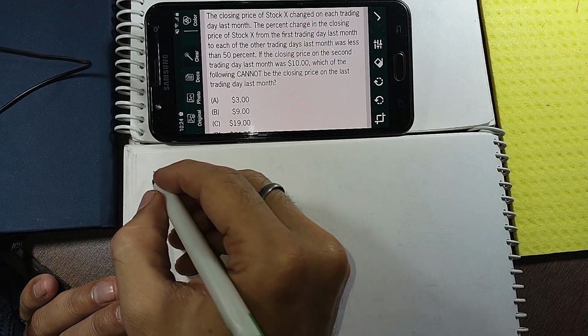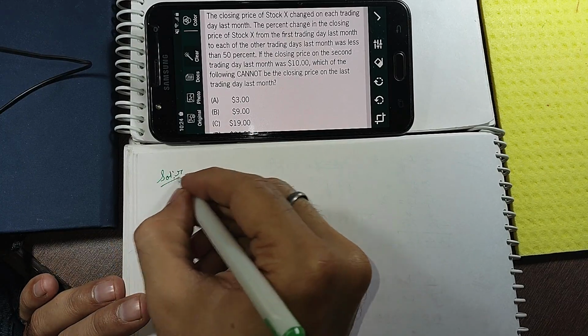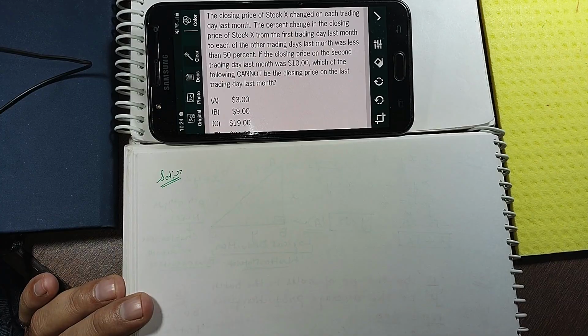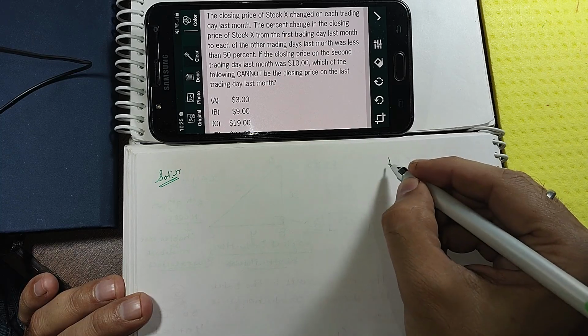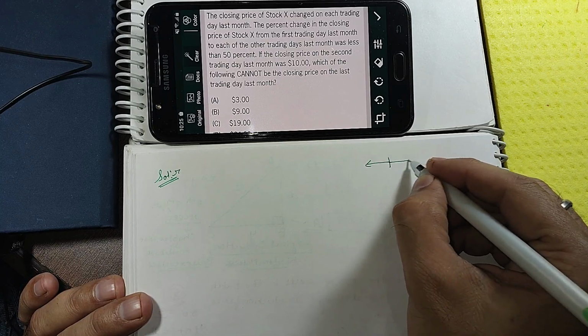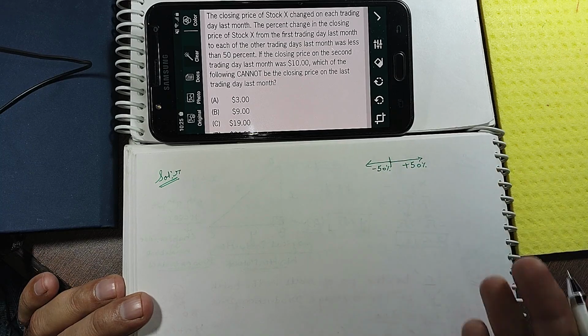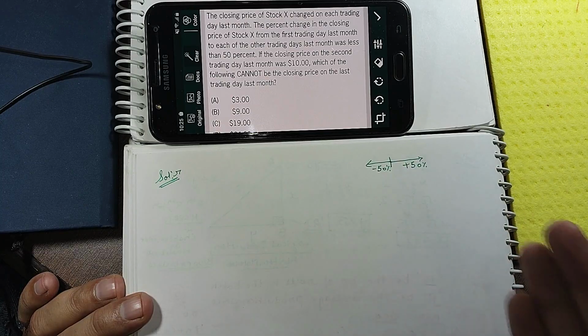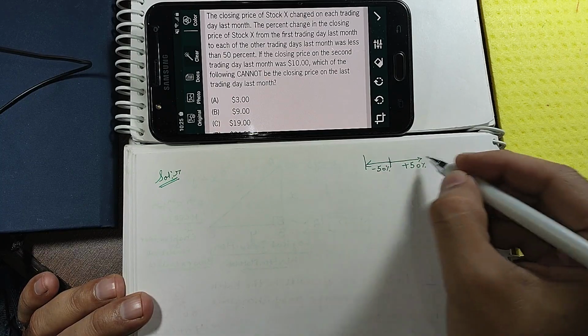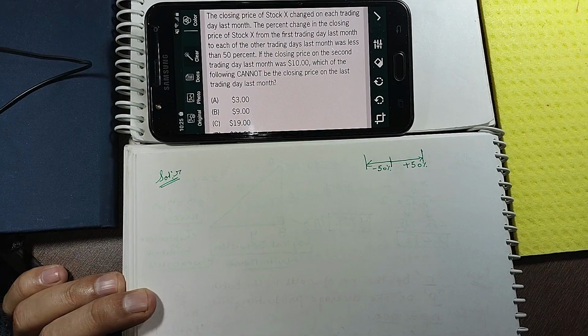The closing price of stock X changed on each trading day last month. The percentage change in the closing price of stock X from the first trading day last month to each of the other trading days last month was less than 50%. So that means it only varied 50% on the positive side and 50% on the negative side, that is 50% loss or 50% gain. That is the only variation in the closing day price.